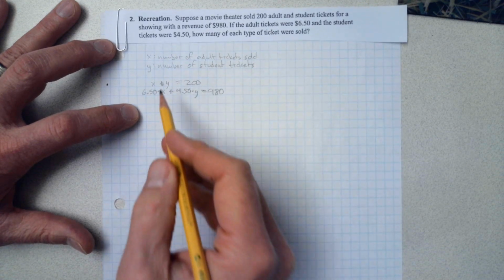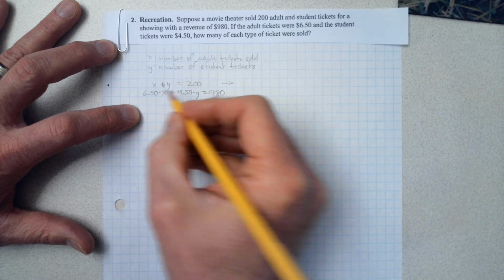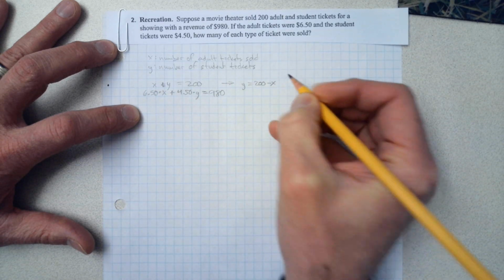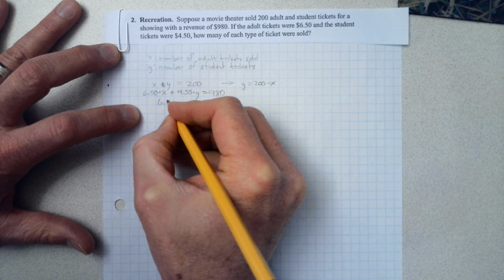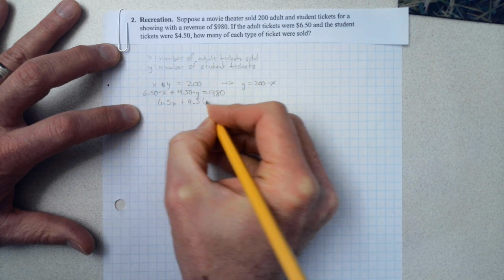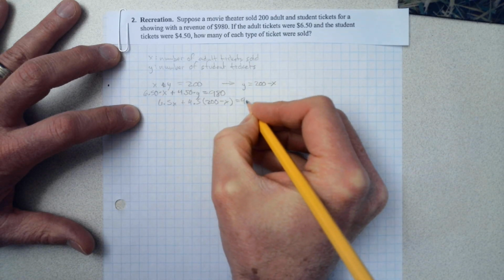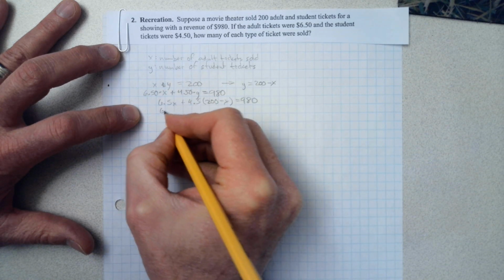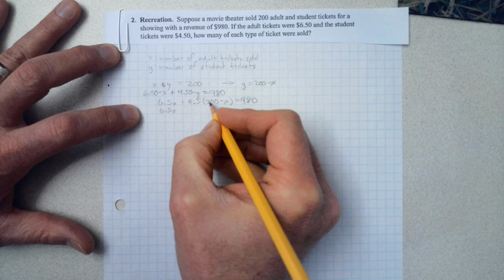All right, this is kind of set up for, I could make this pretty quickly into a substitution problem and say the y is just going to be 200 minus x. And substitute that into my other equation. So that'll be 6.5x plus 4.5 times 200 minus x is equal to 980. Only one variable left in there. That's the point of doing the substitution.